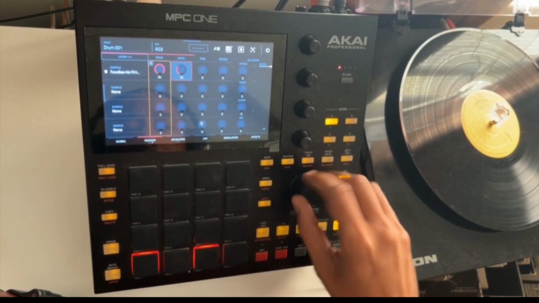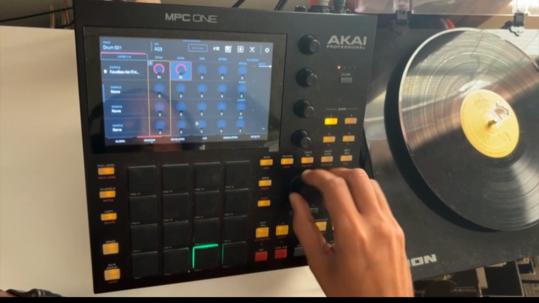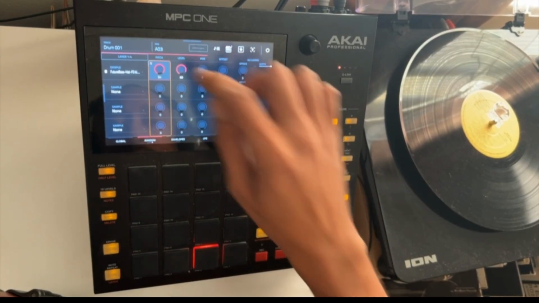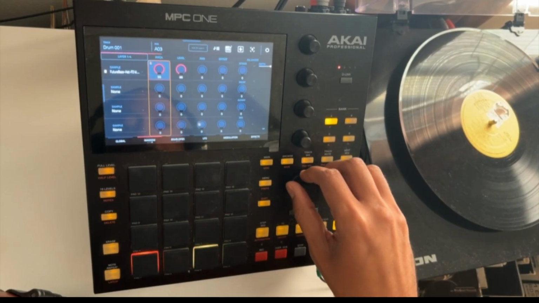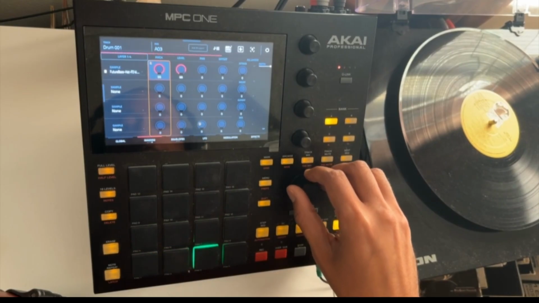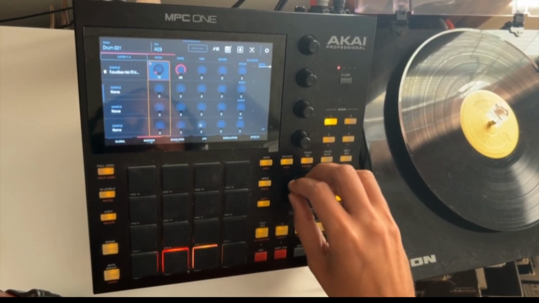I don't hear it too well there, but put some variation on the level. Yeah, you can't hear it too well, but the pitch is changing on the hi-hat.